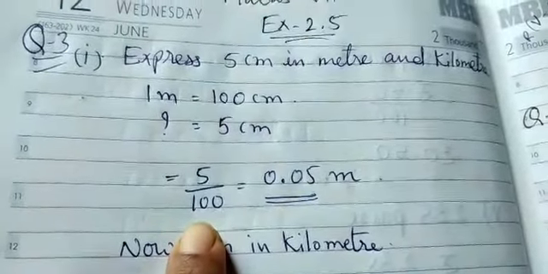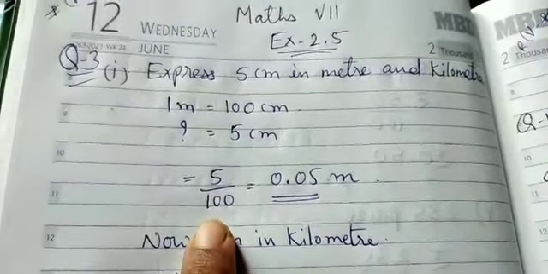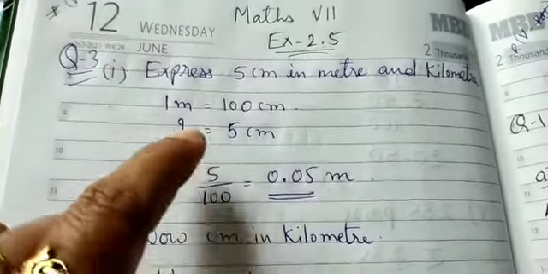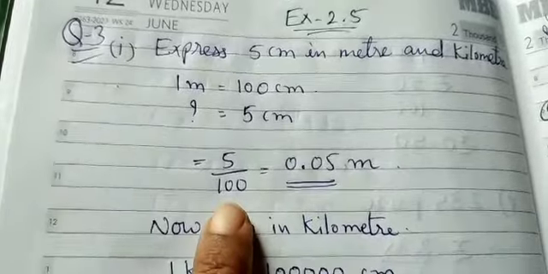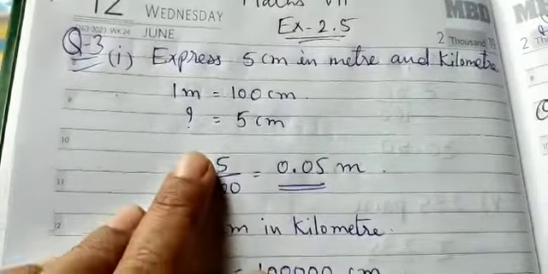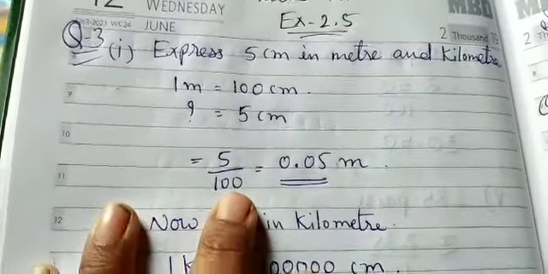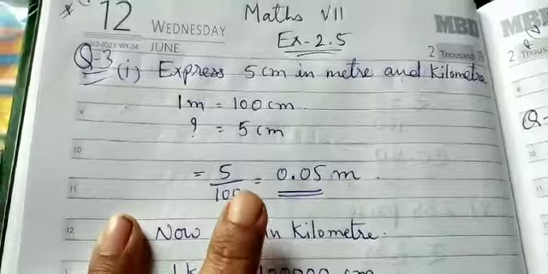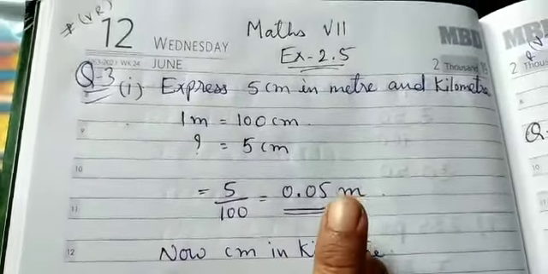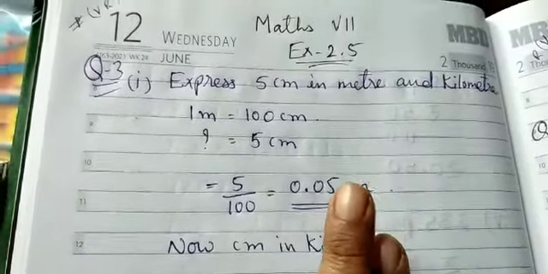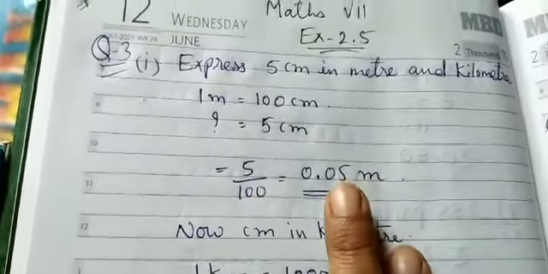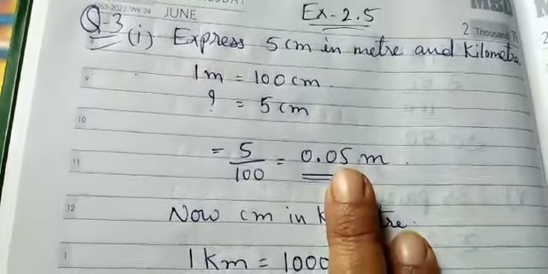So easily, without any confusion, you come to know whether you have to multiply or divide. So 5 divided by 100, you have 2 zeros in the denominator. What will you do when you are dividing any whole number by 100? You have to put the decimal point starting from the right hand side after 2 digits, because 2 zeros are there. 100 has 2 zeros, so 2 decimal places should be there in the answer.